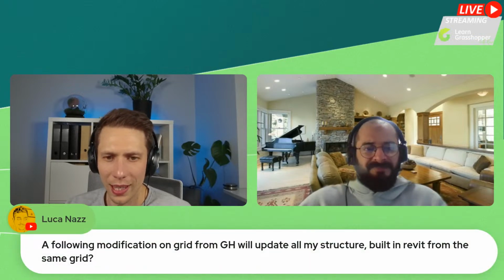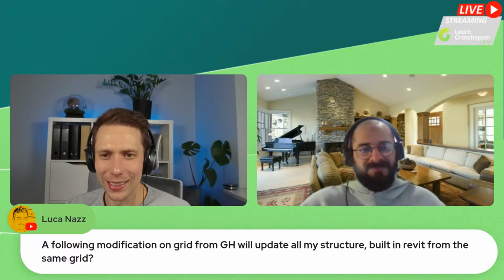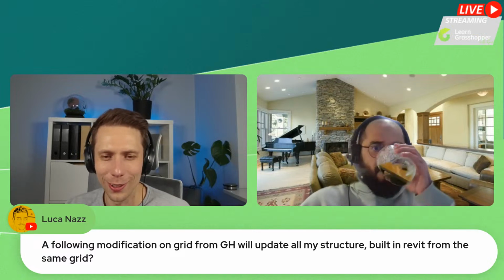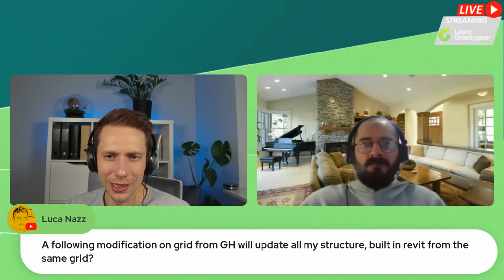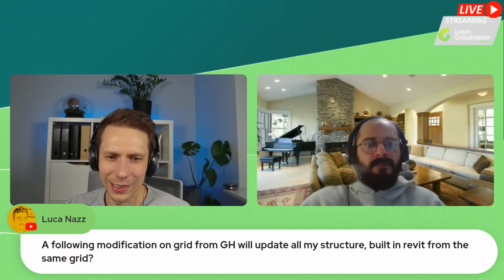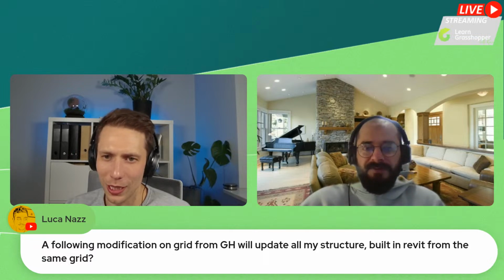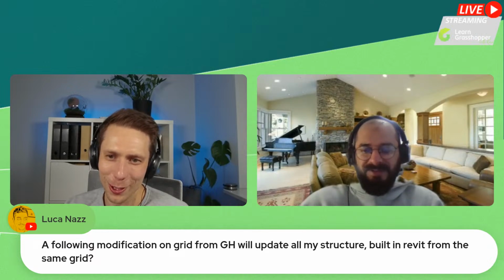Luca: a following modification on grid that you showed from Grasshopper will update all my structure built in Revit from the same grid. And this is the essence of Grasshopper that actually maybe we can try. Can we risk it that you can change parameter and maybe decrease number of axes? Can we do that to show the potential, or will it explode your computer?